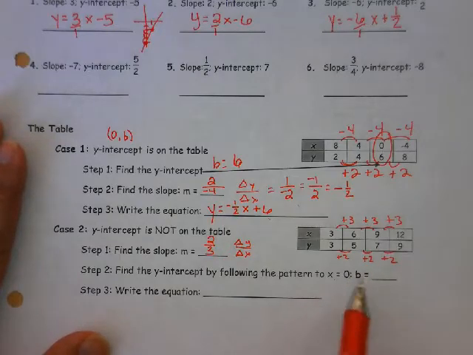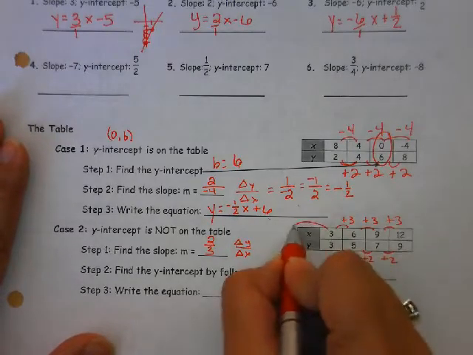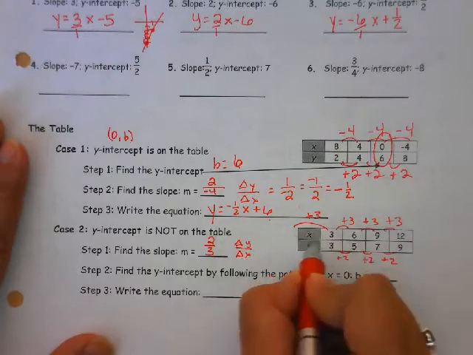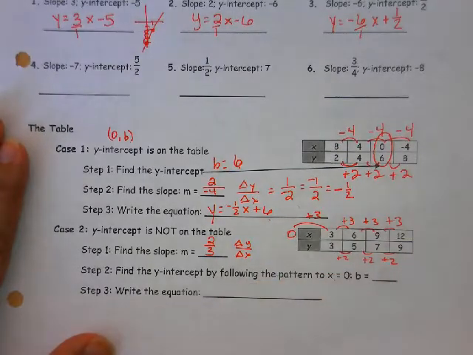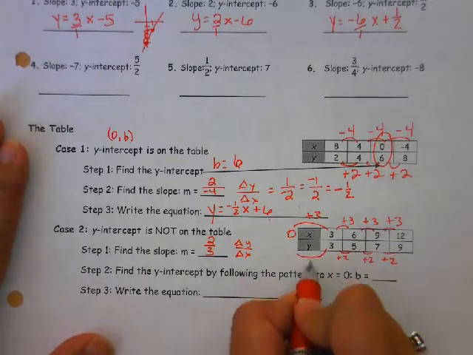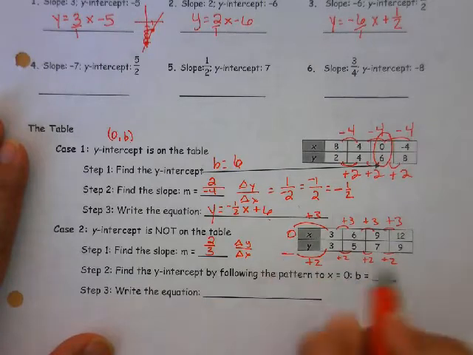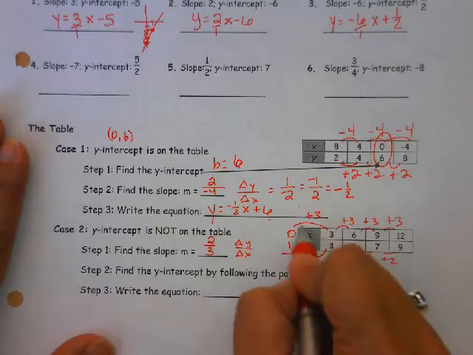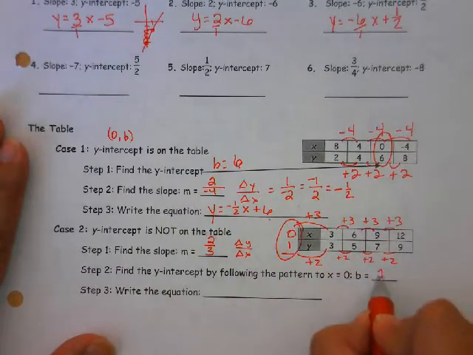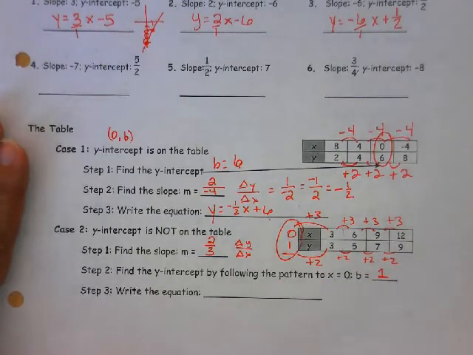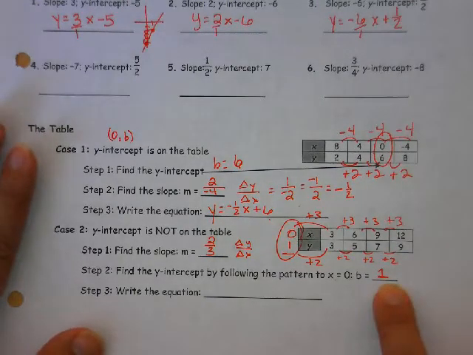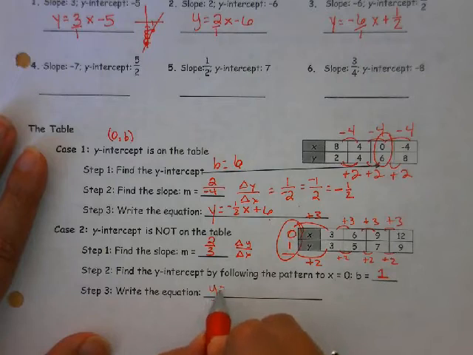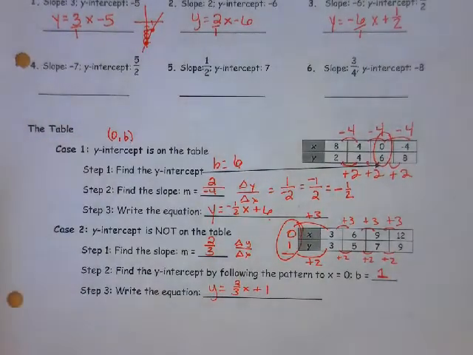Now, x is not 0 here. But if I continue my pattern, say something plus 3 is 3, well, 0 plus 3 is 3. That means down here I need to also continue my pattern. So something plus 2 is 3. Well, I know that is 1. This is my y-intercept. So my y-intercept is going to be 0, 1 as a coordinate, which means my b is 1. And now I can write that equation. Okay?